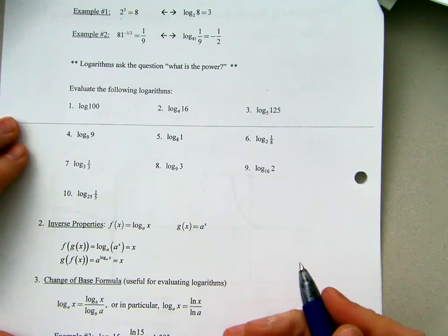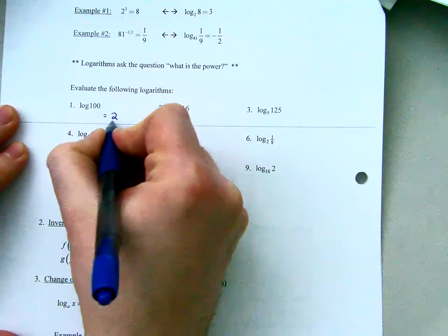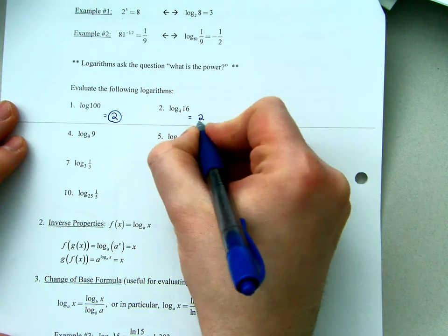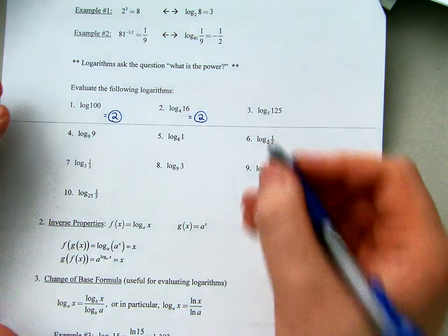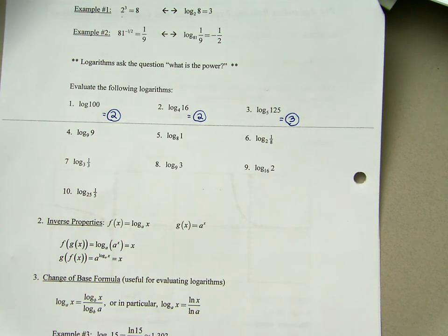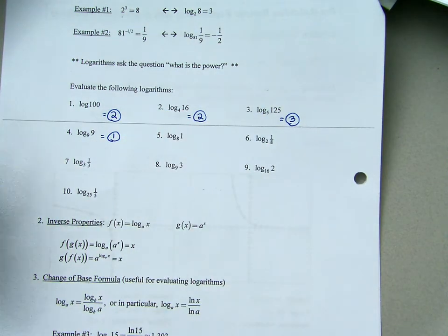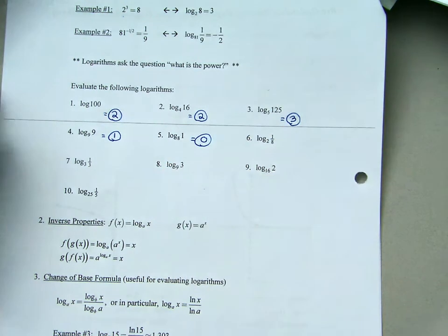Aoife, what do you have for number 1? 2. It's asking us 10 to what power gives you 100? Answer is 2. Sabrina Weiner, how about 2? Also 2. 4 to what power gives us 16? 2. Sanjana, how about 3? 3. 5 to what power gives us 125? 3. Victoria, how about 4? 1. 9 to what power gives us 9? It's 1. And Hannah, how about 5? 0. 8 to what power gives 1? 0. Manoj, how about 6?